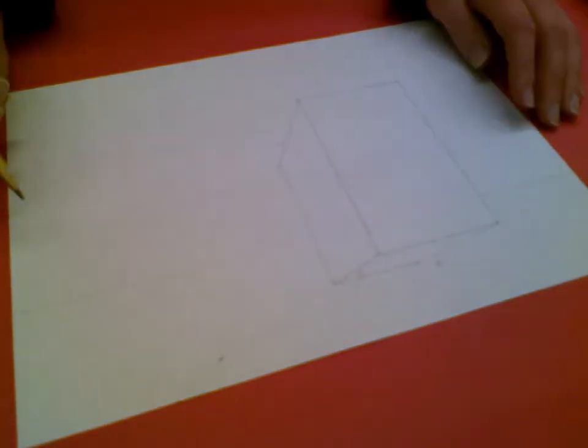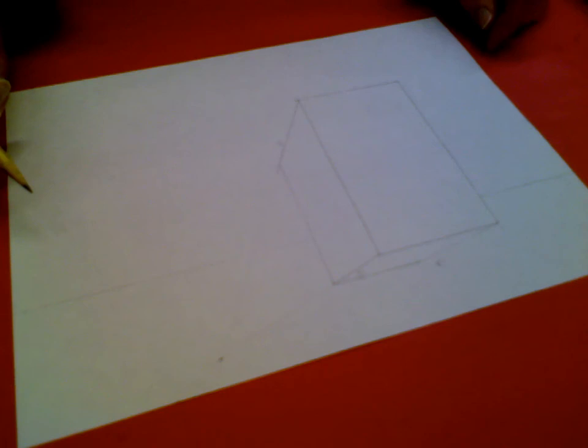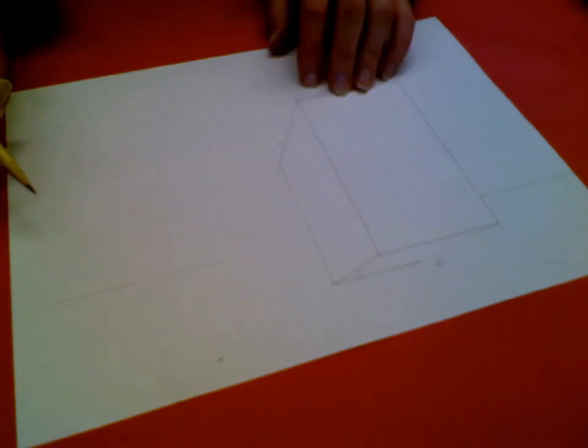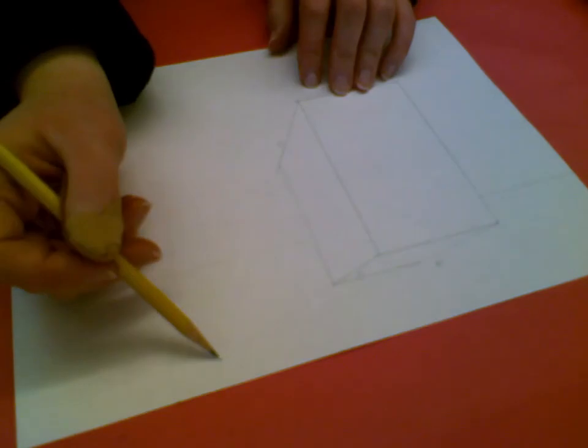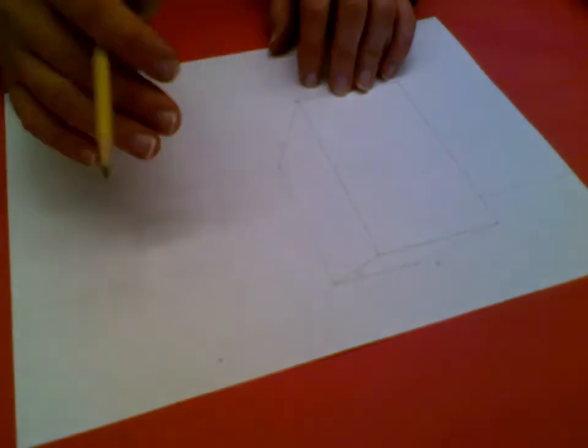Okay, as promised, we're going to add doors and windows. I have the same building that I drew for you in the last video. I have the same vanishing point. I haven't added anything else to my paper, keeping it simple, keeping it the same. Going to add a door.